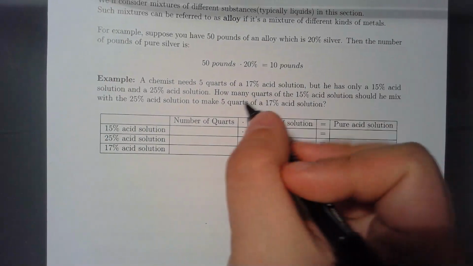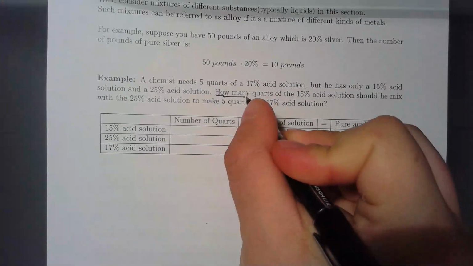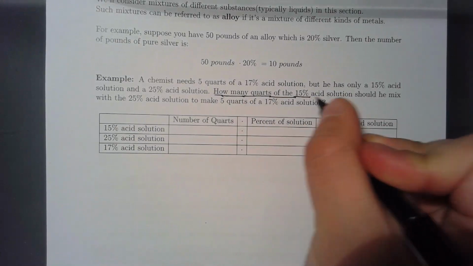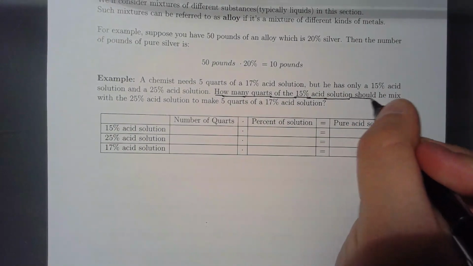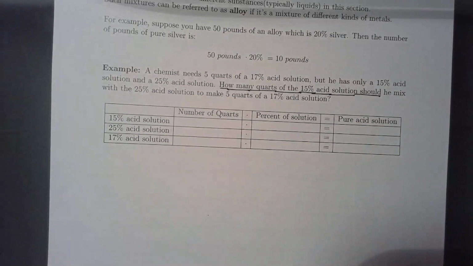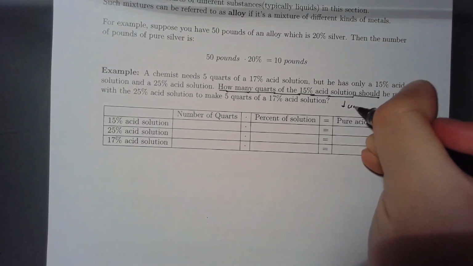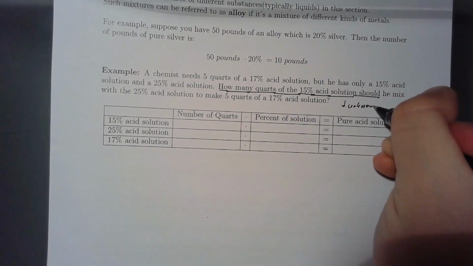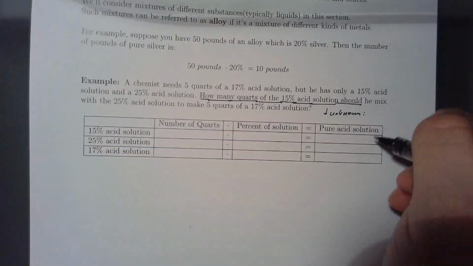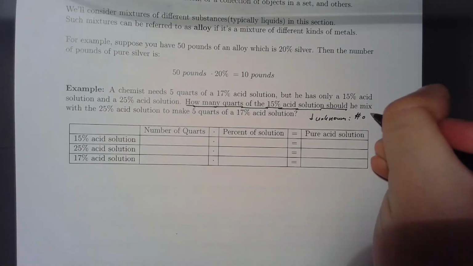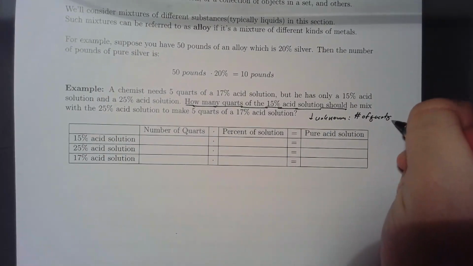So the unknown is how many quarts of the 15% acid solution. So my unknown is number of quarts, right?